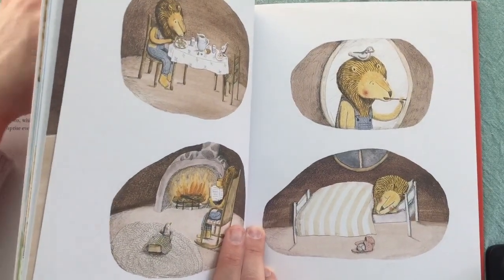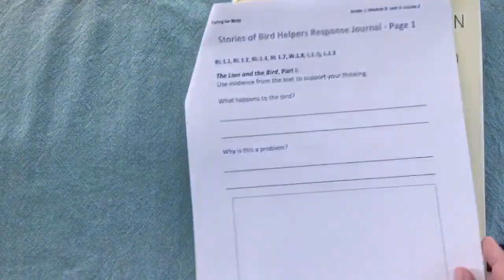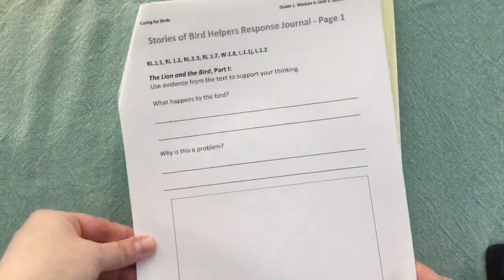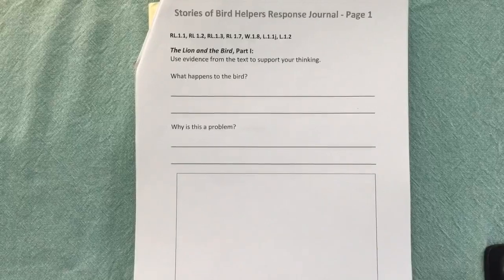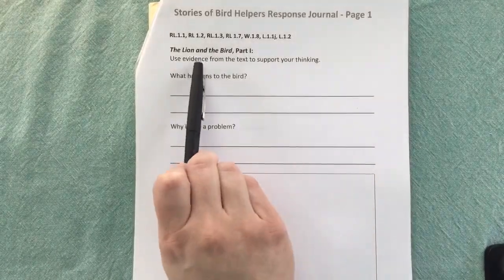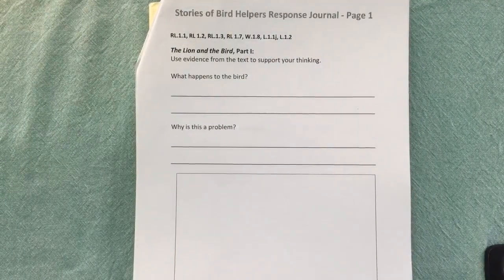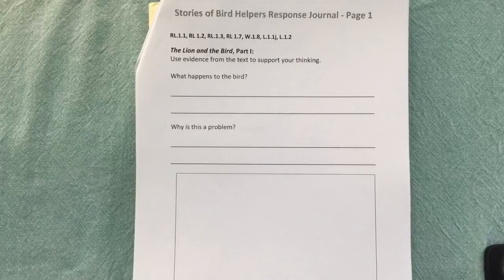Okay, first grade. We're going to stop there and we're going to go back to your journal response page, page 1, and I'm going to explain your job. So remember, we're using evidence from the text to support our thinking. So information that we read directly in the story that's going to help us answer these questions.